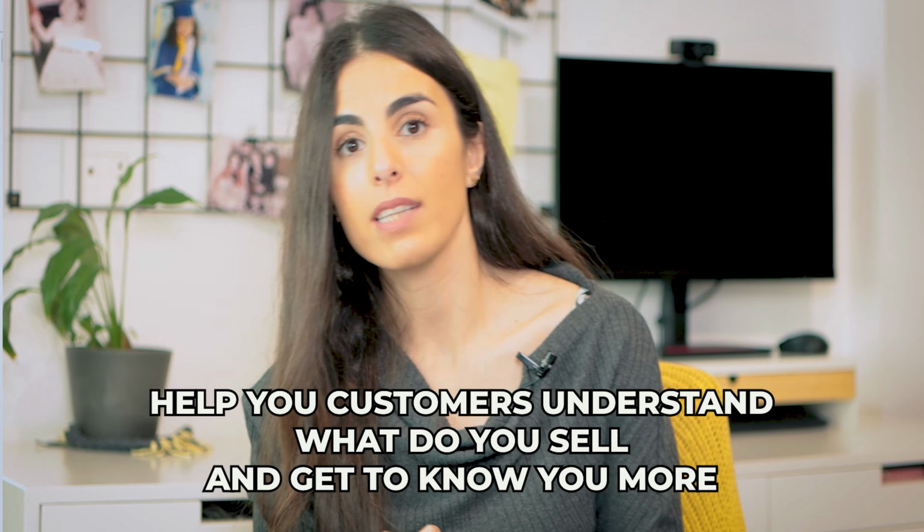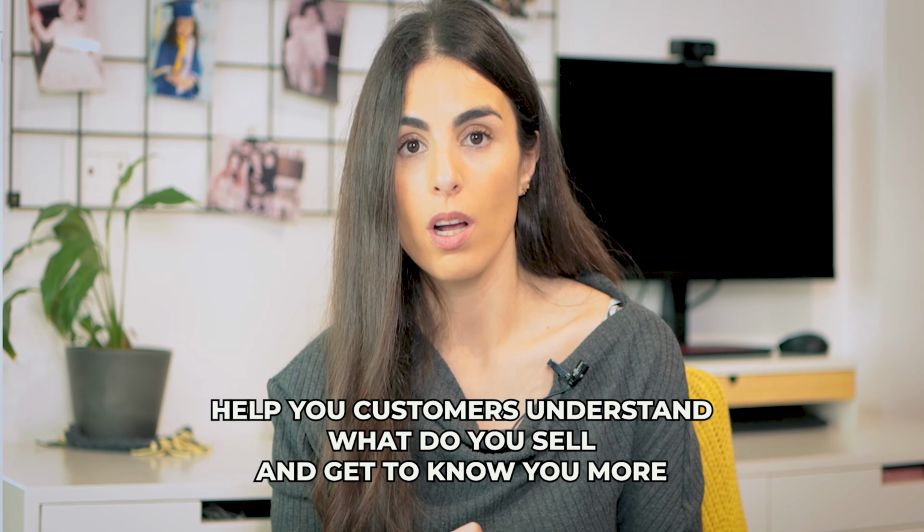You can continue with these sections, adding them, trying them out, and seeing what works for your homepage and your business. But it's always important to keep in mind that the main job of a homepage is to help your customers understand what you sell and to get to know you more. So all the information that you put on the homepage should be there to serve this purpose.